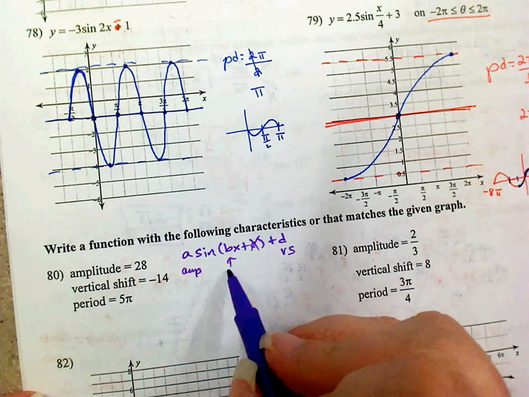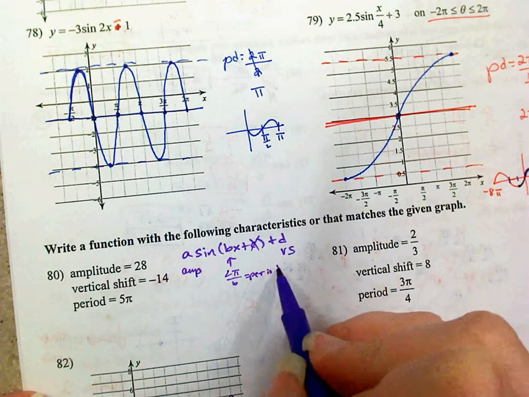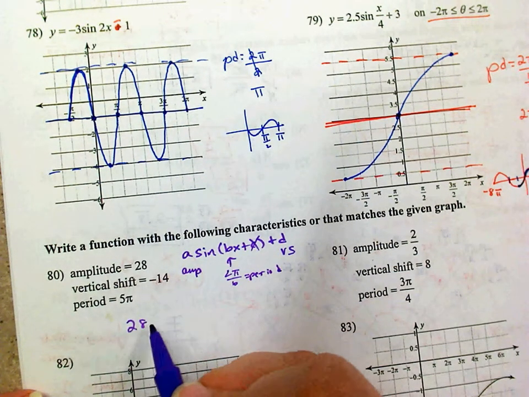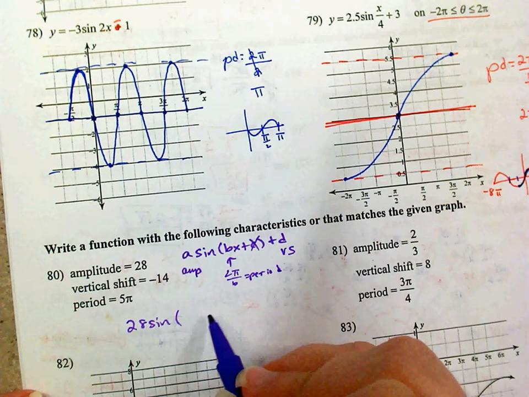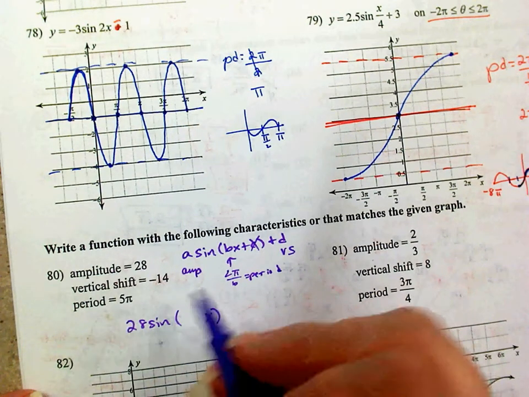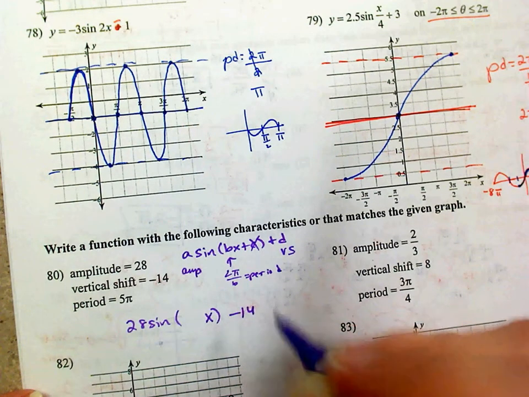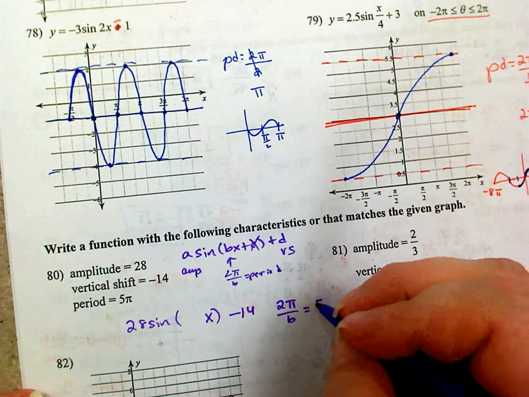I said sine or cosine, so let's do sine of, I don't know, bx. So I gotta put an x, and I'll figure out b in a second, and then vertical shift is negative 14. Well, period is 2 pi over b, so 2 pi over b equals 5 pi. Okay, if I want to solve, then multiply by b. And then I'm going to divide by 5 pi.